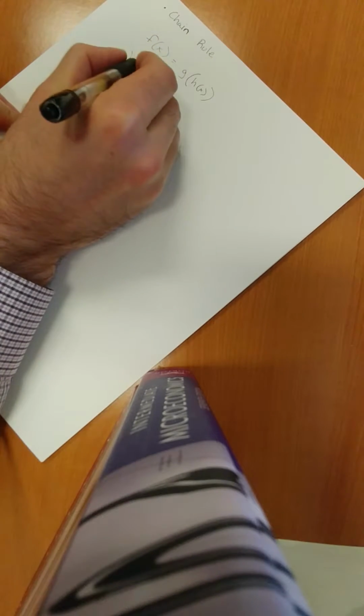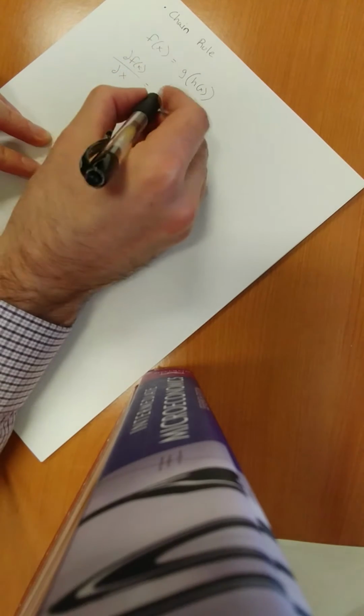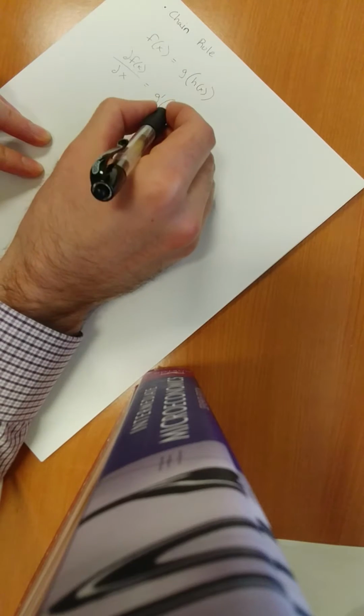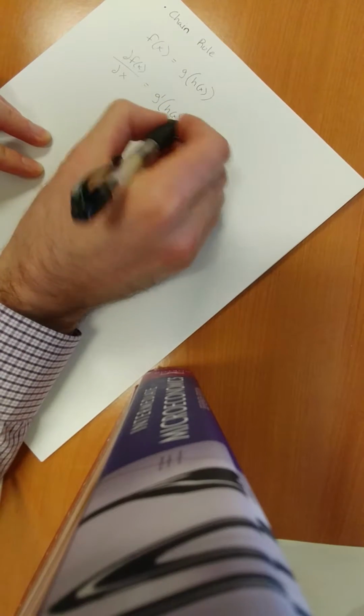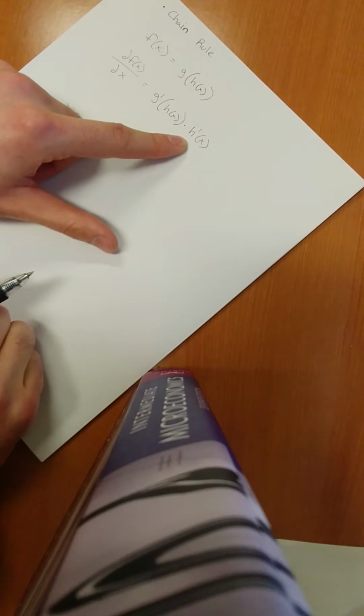The derivative of f of x with respect to x is equal to the derivative of g with h of x plugged into it still, times the derivative of h.